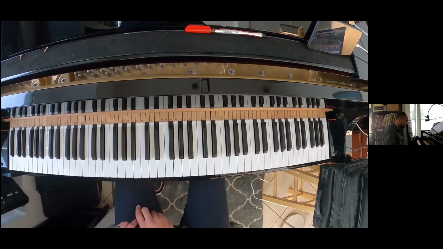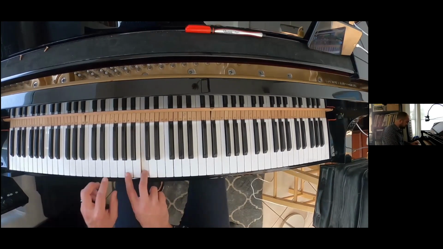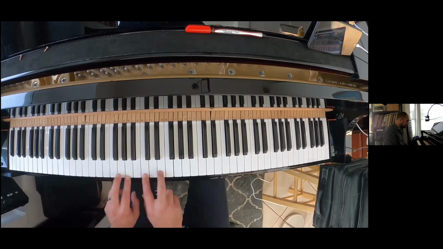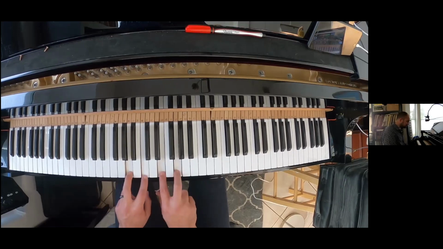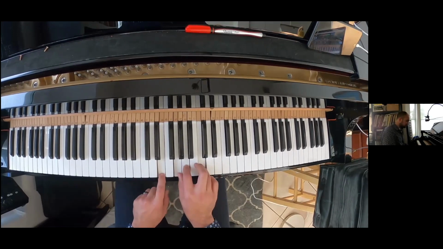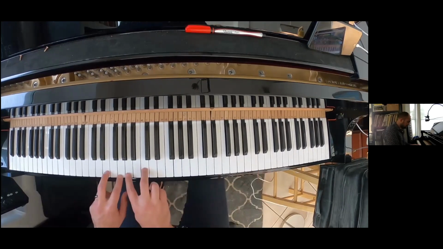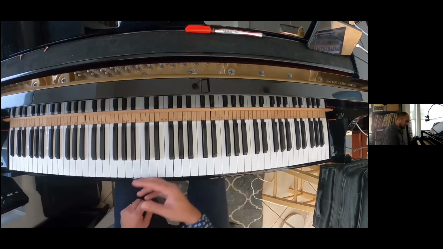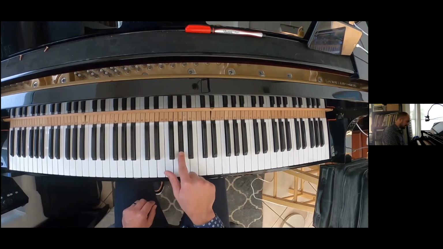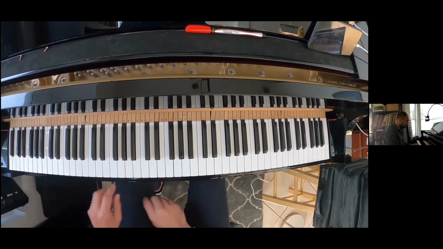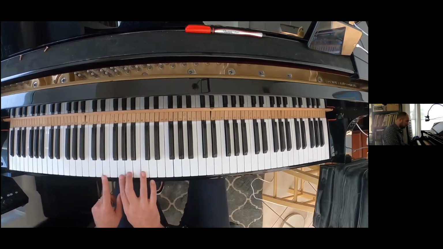So let's say we did C6. We would do C6 here, like that. And if we do 8 notes, let's say we did A flat, we could do a diminished chord in between our chord.